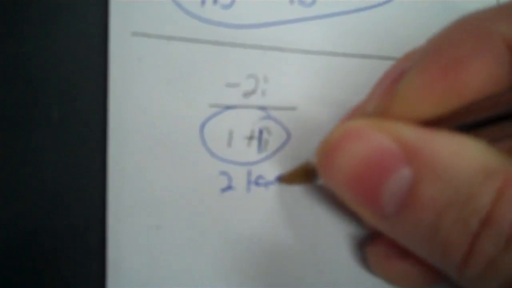Okay, next problem. Negative 2i divided by 1 plus i. Remember, 1 plus i means 1 plus 1i. You'd slip a 1 in there. So then you can clearly see that that is two terms. One's a real number, one's an imaginary. You have to use the conjugate rule.